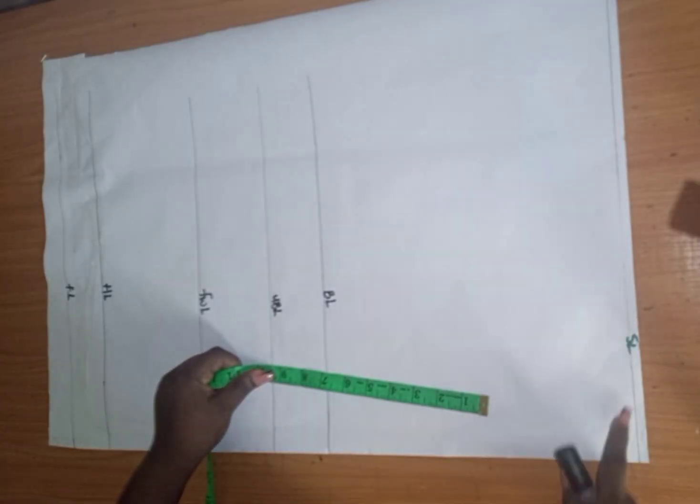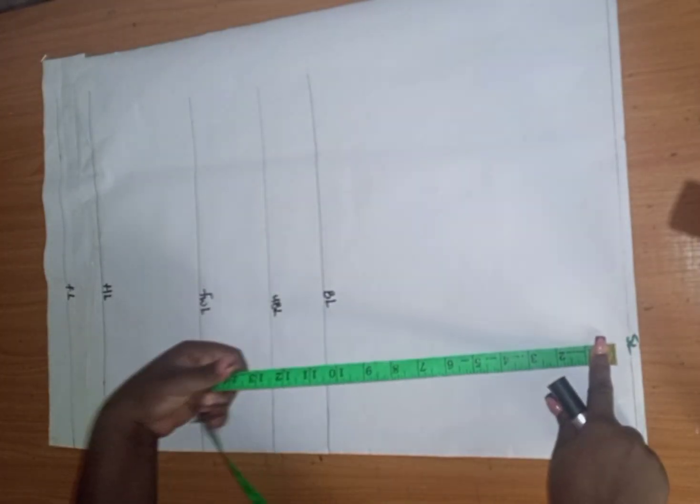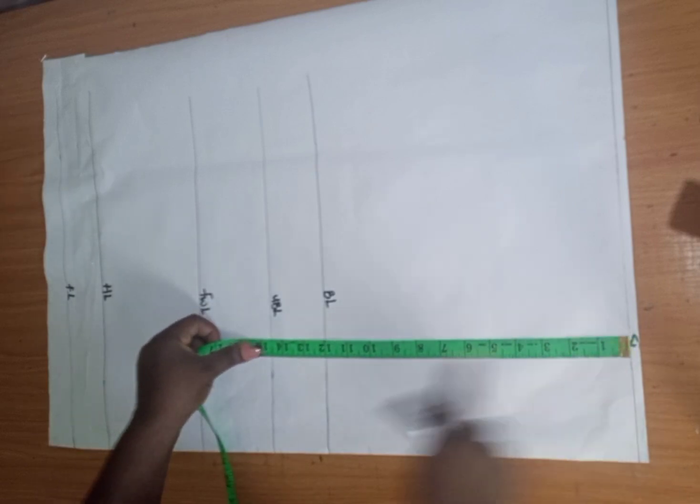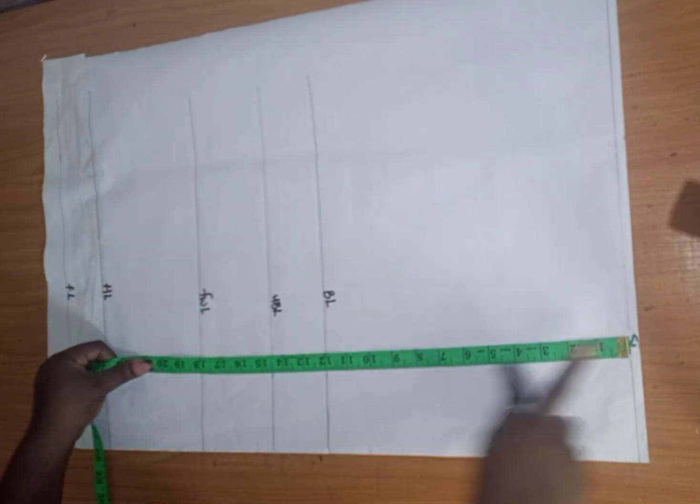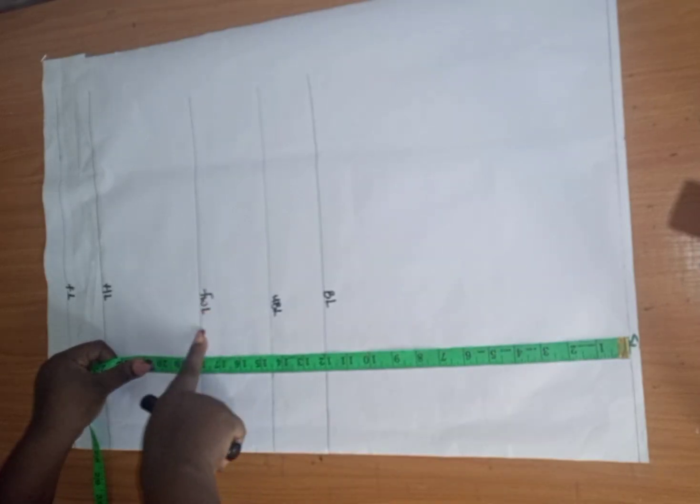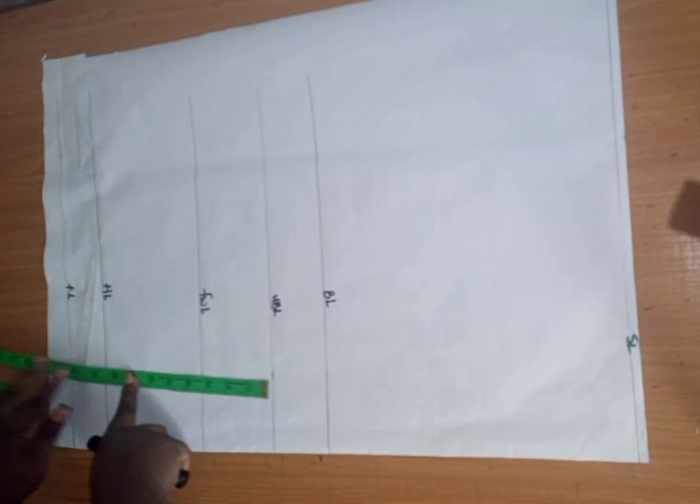On my pattern paper, I rule a straight line across, which I labeled my shoulder line. Then from my shoulder line, I came down to my bust line. From my shoulder line, I came down to my under bust line. From my shoulder line, I came down to my front waistline, also known as my half length.